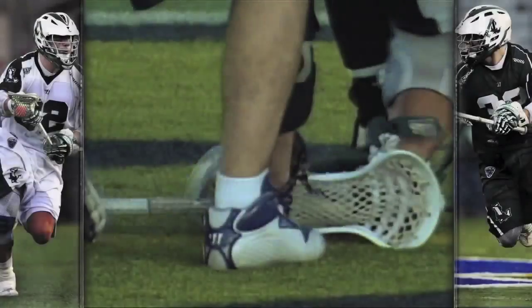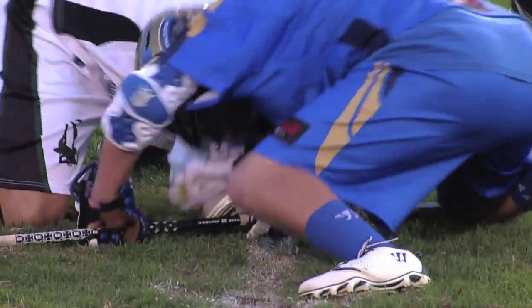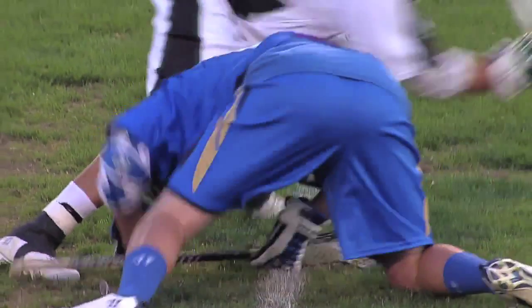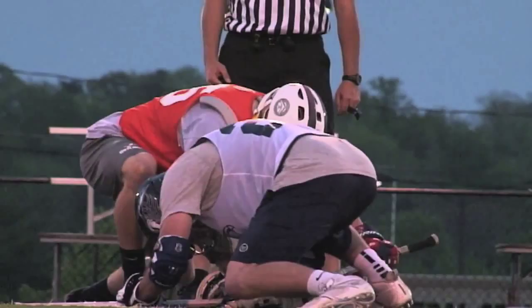The lacrosse face-off is after every goal and at the beginning of every quarter. This means that the face-off is quite essential to the fate of the game. We will be discussing two major concepts involved in the face-off, torque and force.